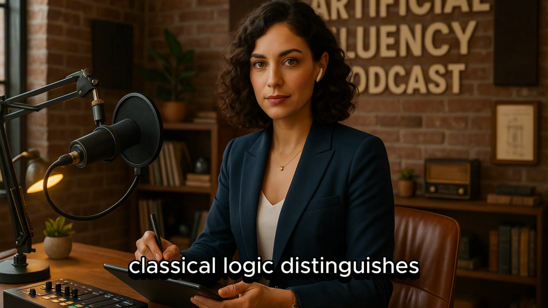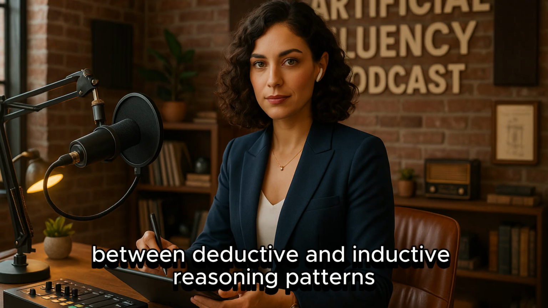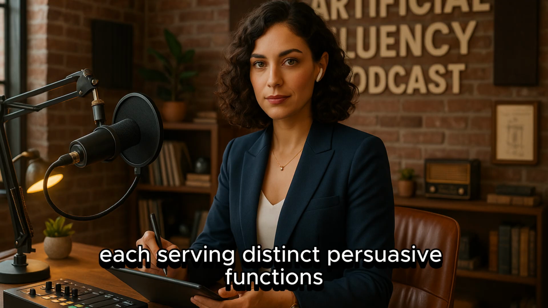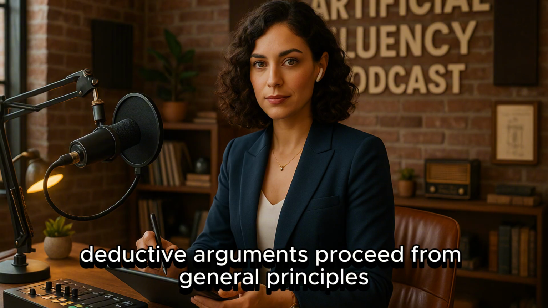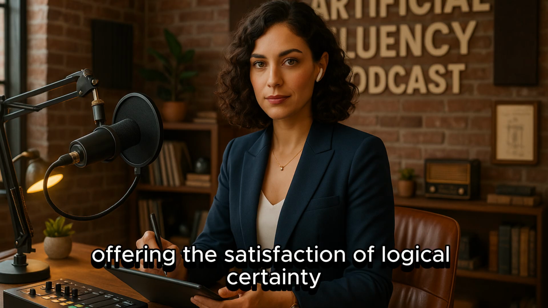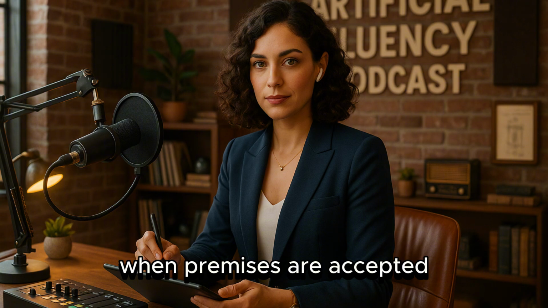Classical logic distinguishes between deductive and inductive reasoning patterns, each serving distinct persuasive functions. Deductive arguments proceed from general principles to specific conclusions, offering the satisfaction of logical certainty when premises are accepted.